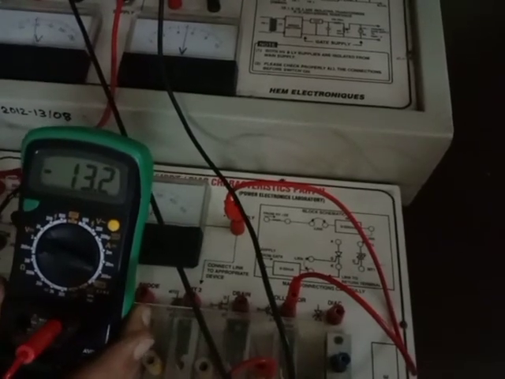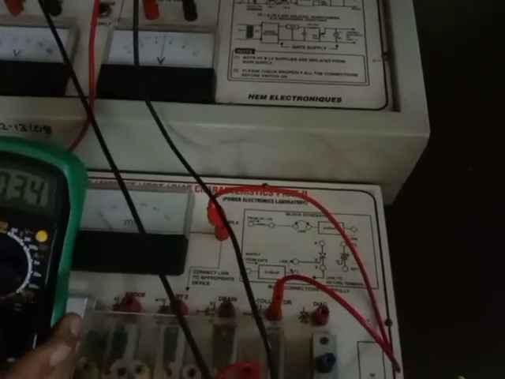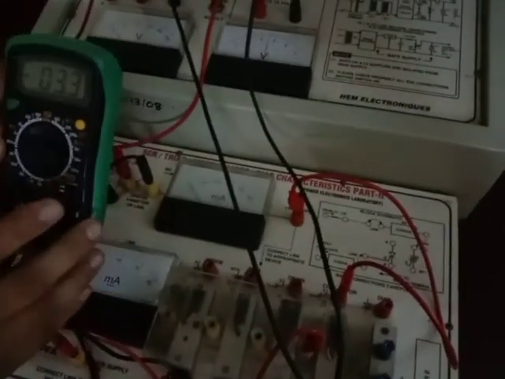Okay, so this is how we can verify the gate drive circuit of IGBT. Okay, so I hope you understood the concept.